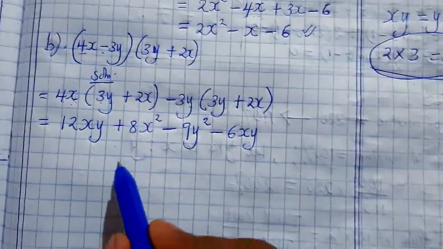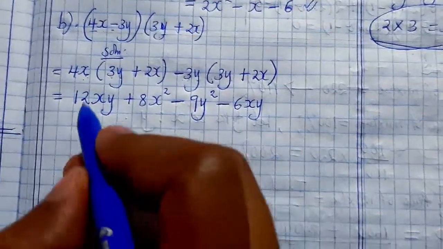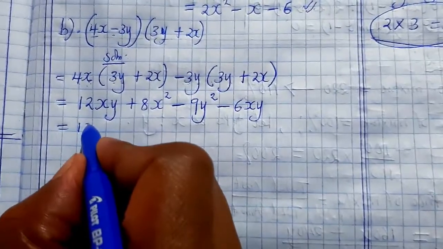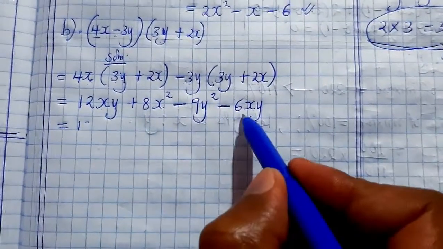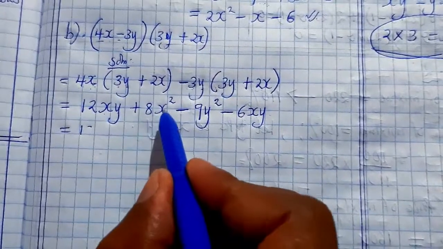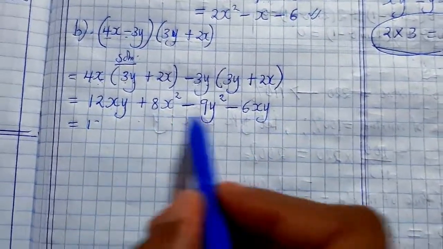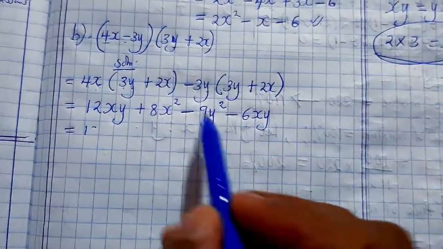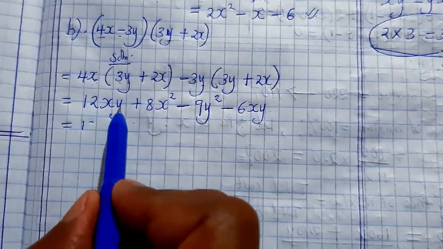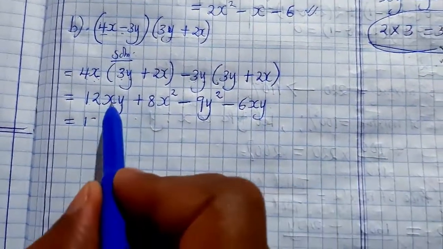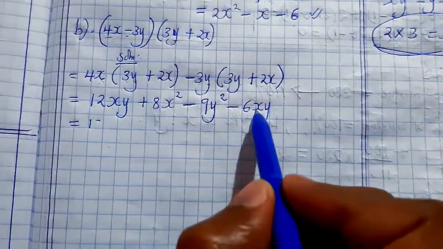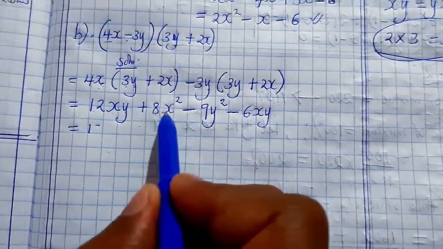So, back to my question. I have 12xy, and I have 6xy, and I have 8x squared. Do we have any like terms here? Sure we do. 12xy has x power 1, y power 1, and 6xy has x power 1, y power 1, while this one has x power 2.